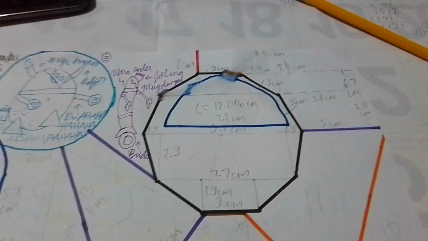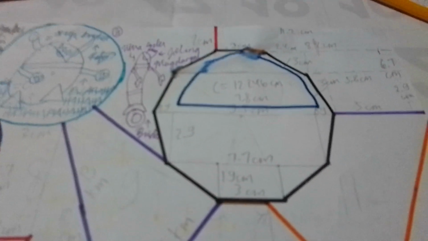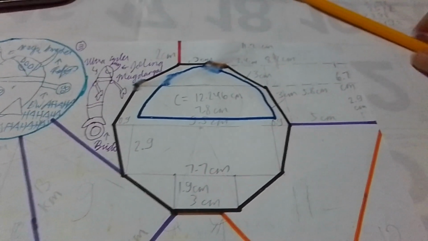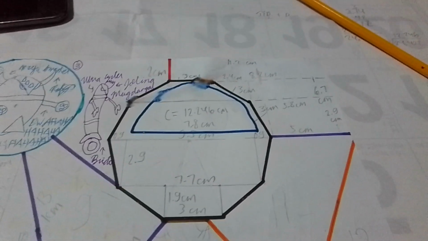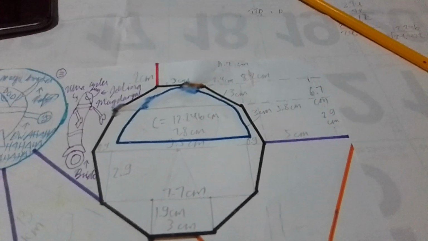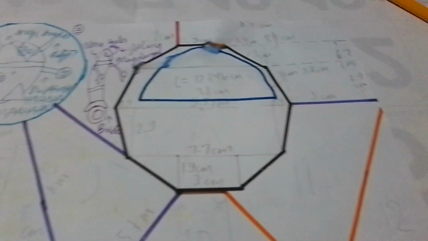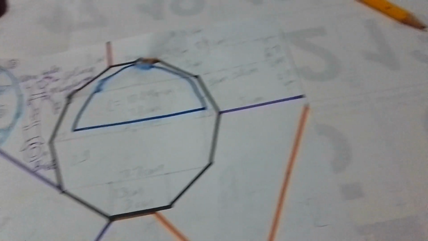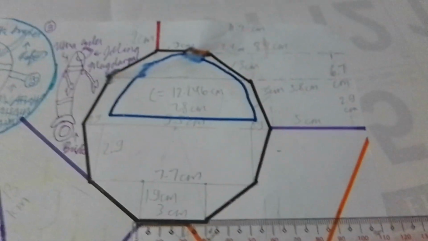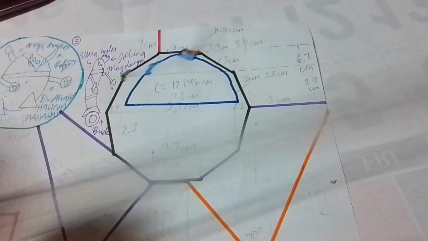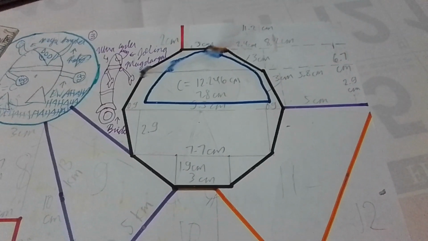Okay? Now, for the regular decagon, how do we solve for the perimeter? To solve for the perimeter, very easy lang. We know that it's a regular decagon, and a regular polygon, by definition, has all the sides and angles of equal measure. So everything here should measure 3 cm. To check with your ruler, ito yun. And even if you don't check with your ruler, it's still implied na everything should be 3 cm.